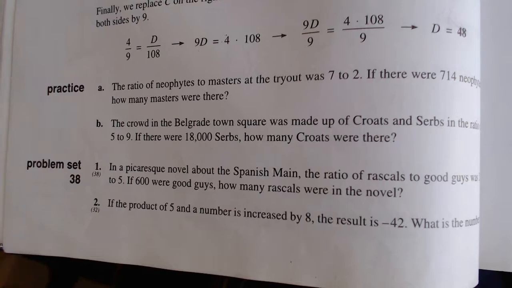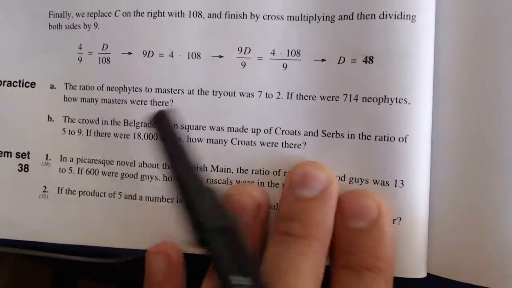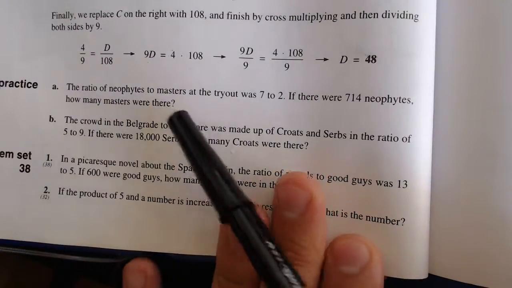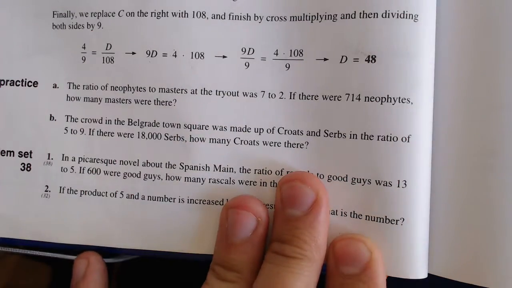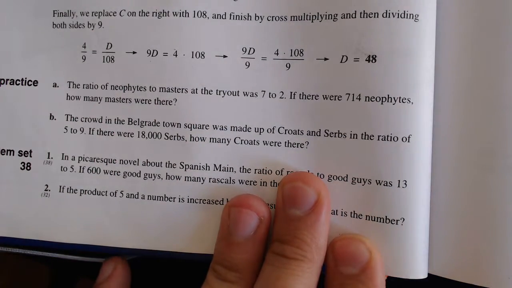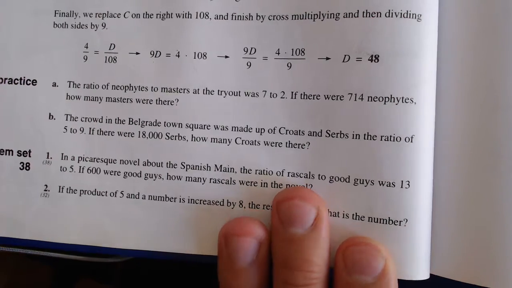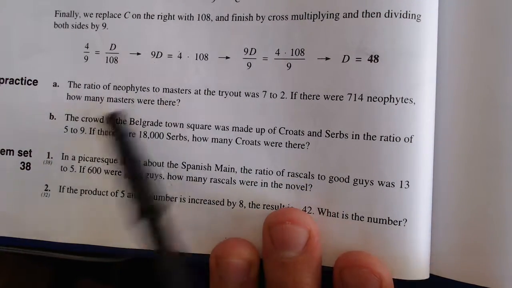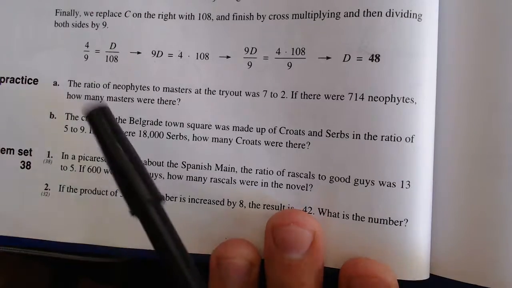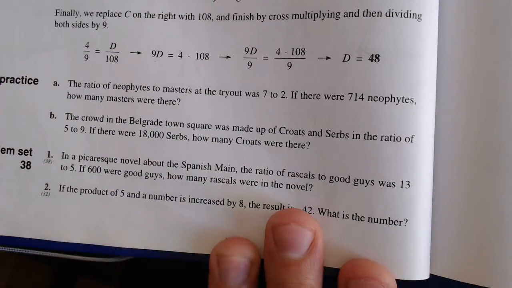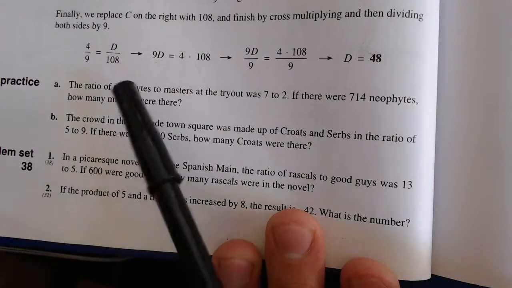Now, what are we looking at? Here we go. In practice A, they tell us the ratio of neophytes to masters at the tryout was 7 to 2. What's a neophyte? I don't know. What are they trying out for? I don't know. It doesn't matter. Don't get hung up on the words. They're going to throw all kinds of weird words at you. So we're just going to call it N and M.